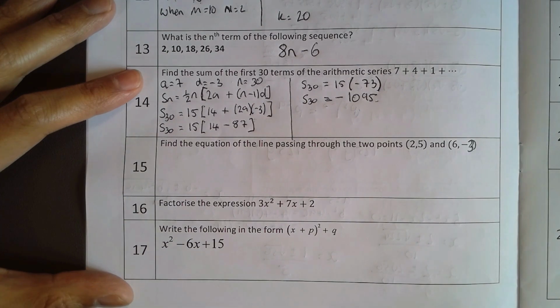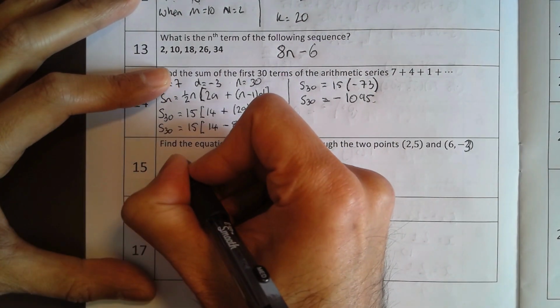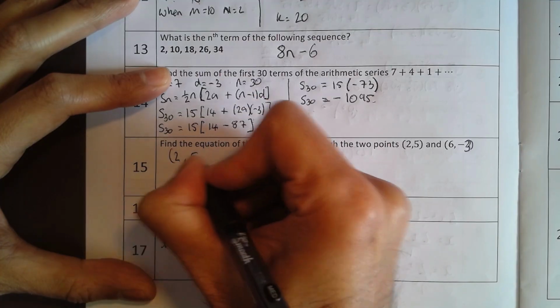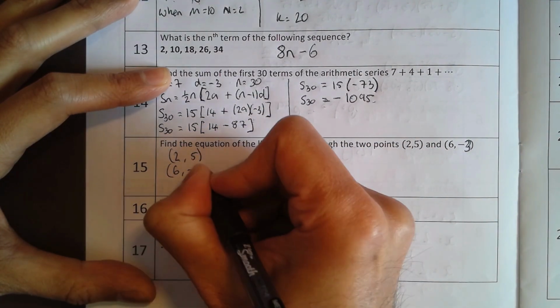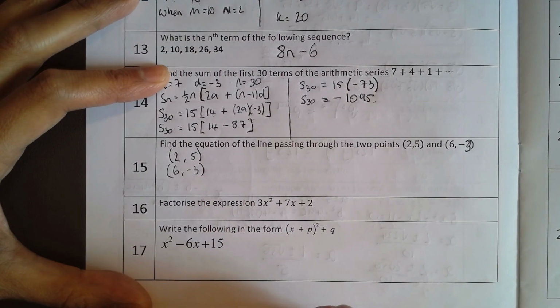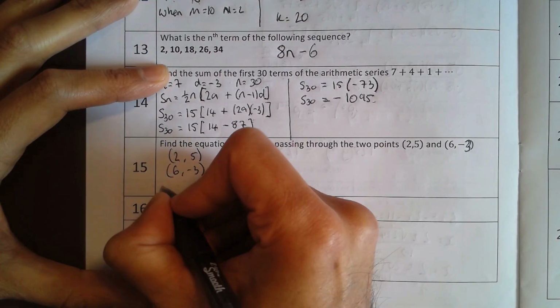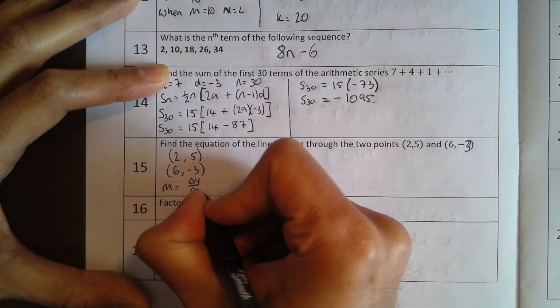Okay, my first job is to work out the gradient of the line, because I'm going to write it in the form y equals mx plus c. So I'm going to write (2, 5) over here, and underneath I'm going to write (6, -3), and I can use this to work out my gradient. So remember, my gradient is going to be given by the change in y divided by the change in x.